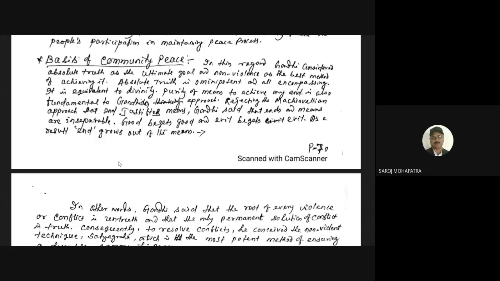Rejecting the Machiavellian approach that the end justifies the means, Gandhi said that the means justify the end, that ends and means are inseparable. So Gandhian philosophy places emphasis on the means justifying the ends, but the Machiavellian approach was that the end justifies the means.